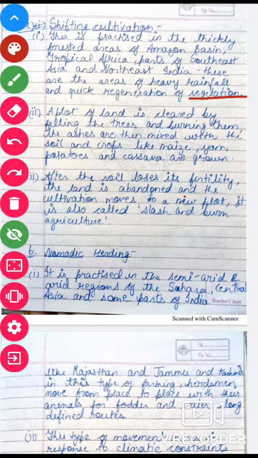And the process is: a plot is cleared by felling the trees and then burning them. Ashes are mixed with the soil and crops like maize, cassava and so on are grown. After the soil loses its fertility, the land is abandoned and the cultivation moves to a new plot. It is also called slash and burn cultivation. This is a quick definition. You can also make it clear and include slash and burning. It can also come as a one marker: what's the other name of shifting cultivation? You can write slash and burn agriculture.